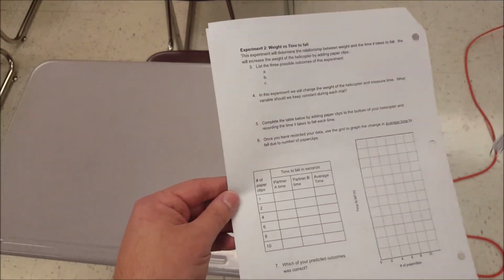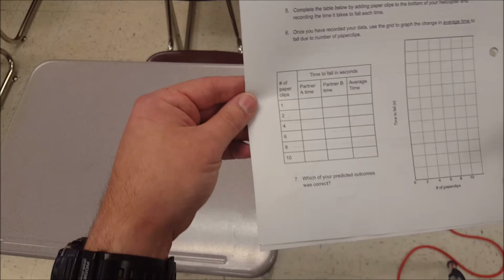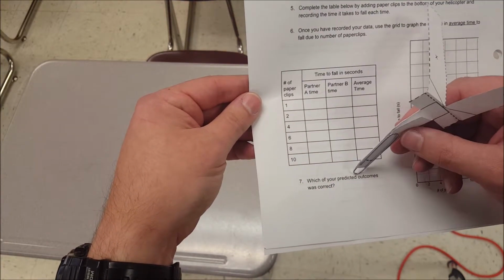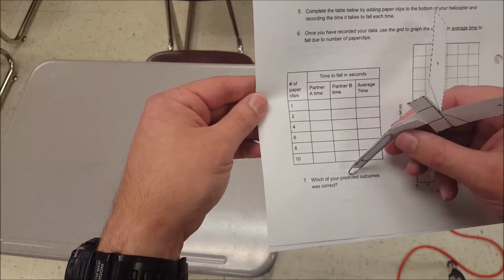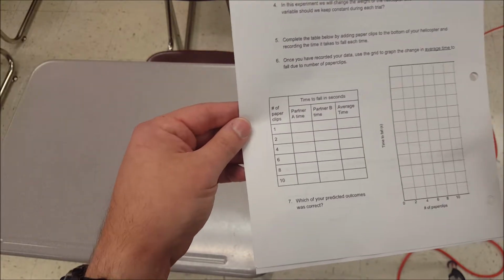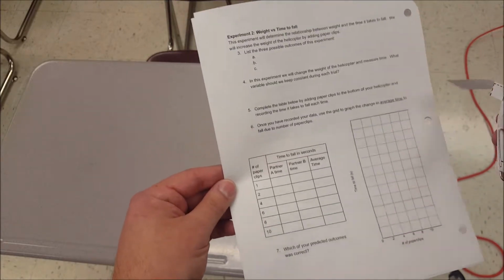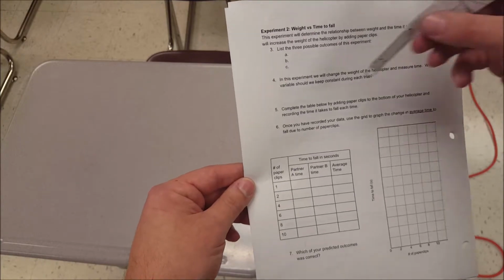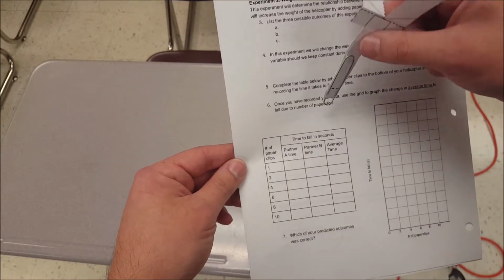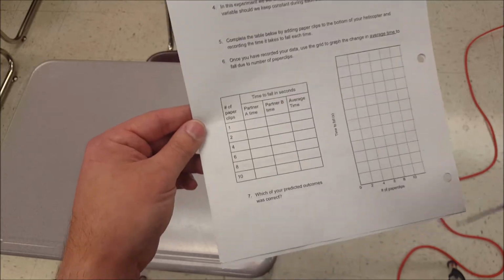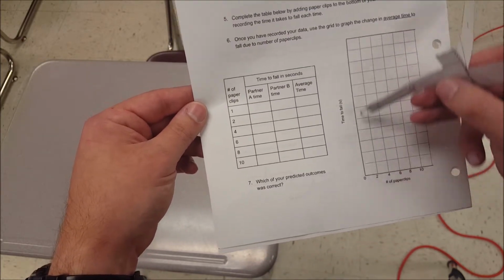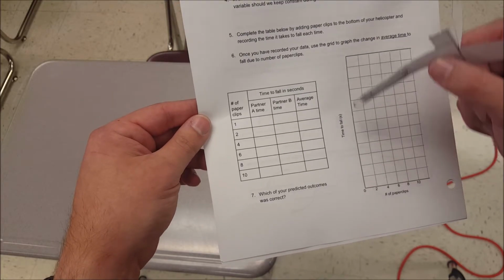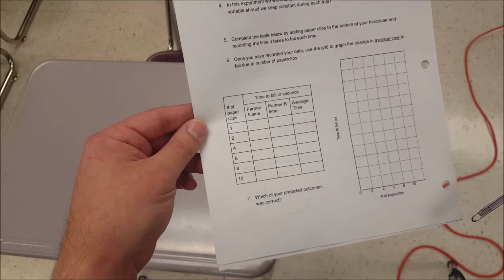What would we keep constant each time that we do this experiment? You'll see that we're changing the number of paper clips and we're measuring the time to fall. Each time we'll do 2 recordings and take an average. If you're following along and watching this video, just record 1 time with each drop. You'll complete this table and then graph your data. You'll need to find your own y-axis scale based on your longest time that you've recorded. Then we'll see what the data does.